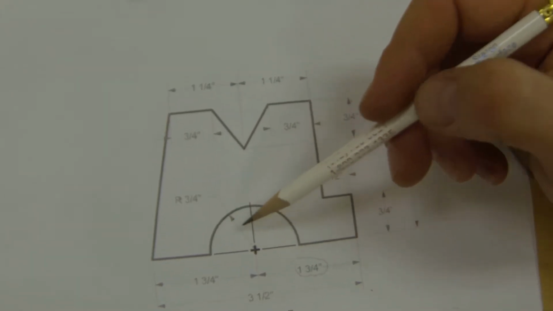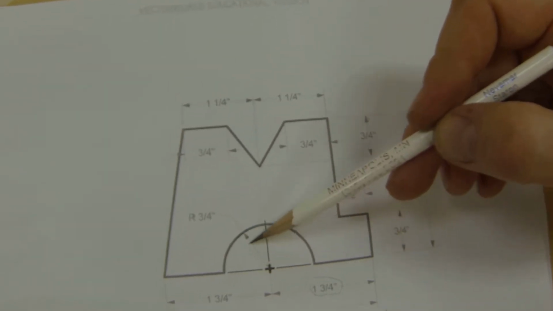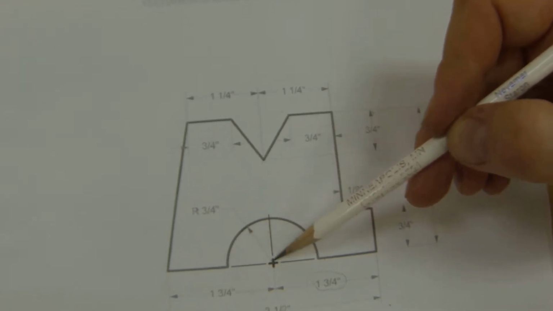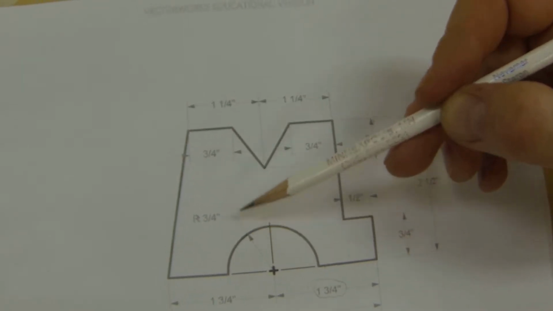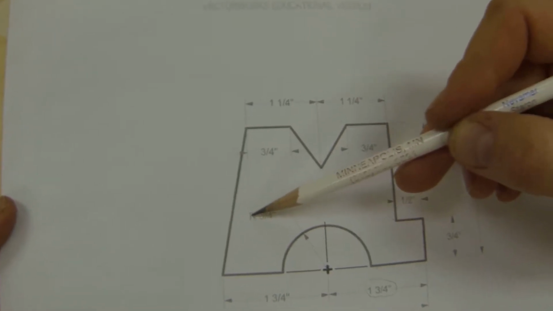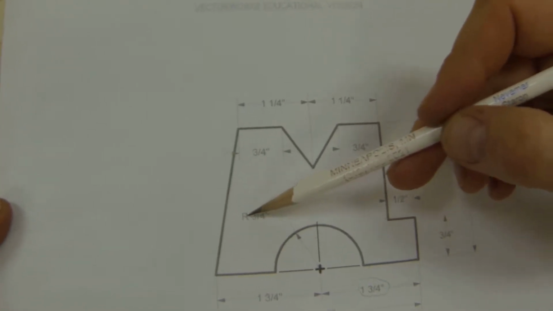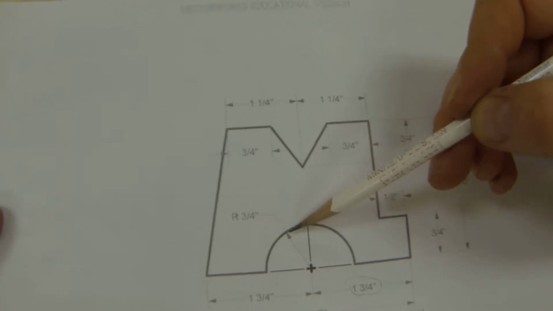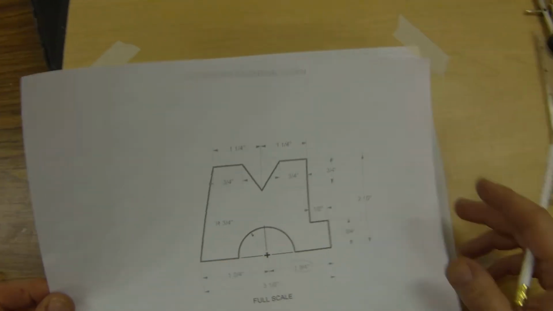Other things you need to know, again, we have an arrow coming off here that's going to give us a distance from center to the edge, and if we look up here we see it's R 3/4. So from our research and our knowledge, we know that is a radius of 3/4. Okay, so I can actually slide this off to the side.